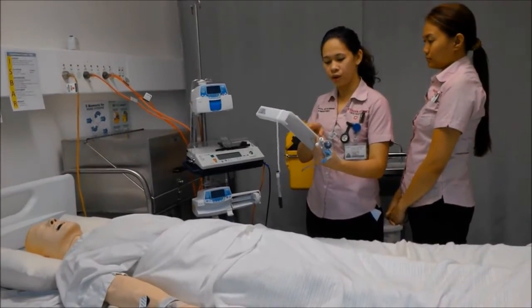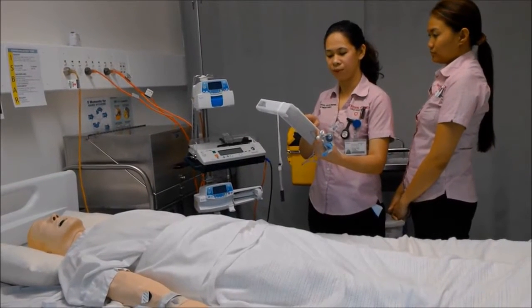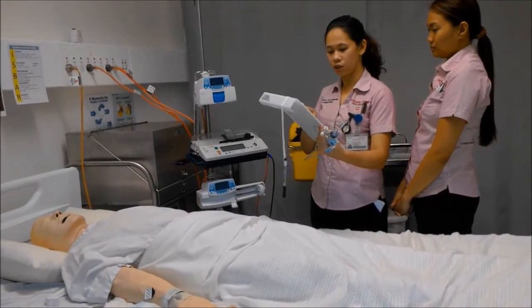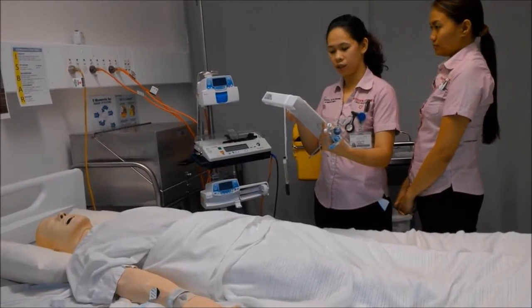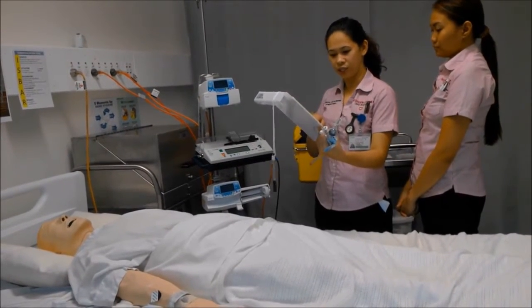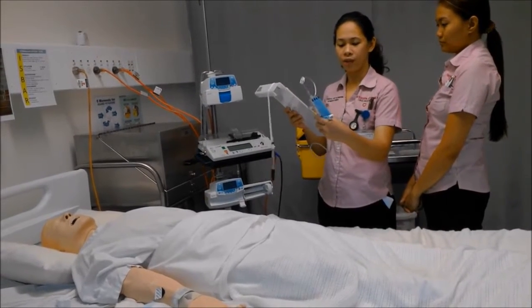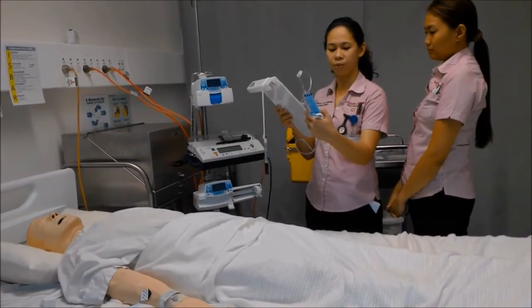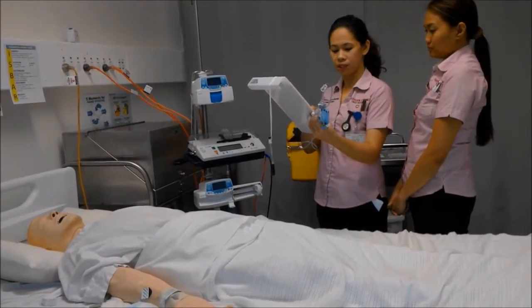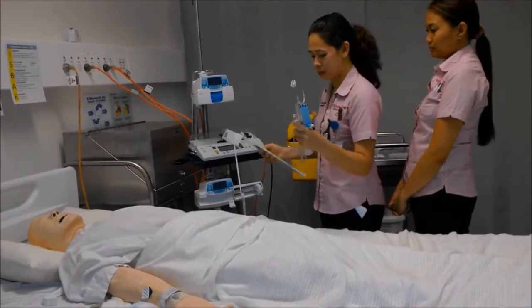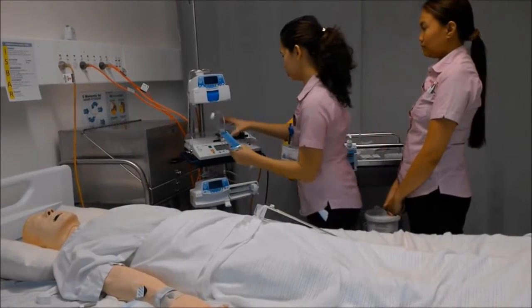And she's ordered morphine sulfate 50 milligrams for 50 mls. The doctor's signature and name are dated today. It hasn't been signed, so it hasn't been given. So we have here 50 mls of morphine, 50 milligrams of morphine sulfate for 50 mls. So we'll set up our PCA machine.